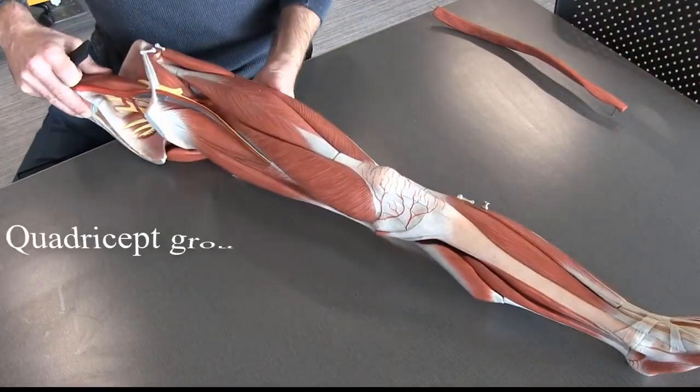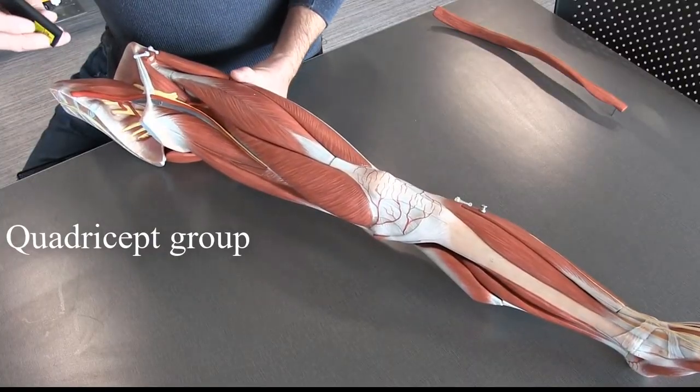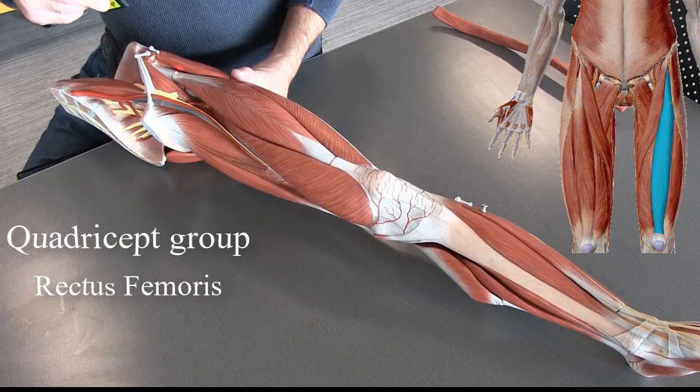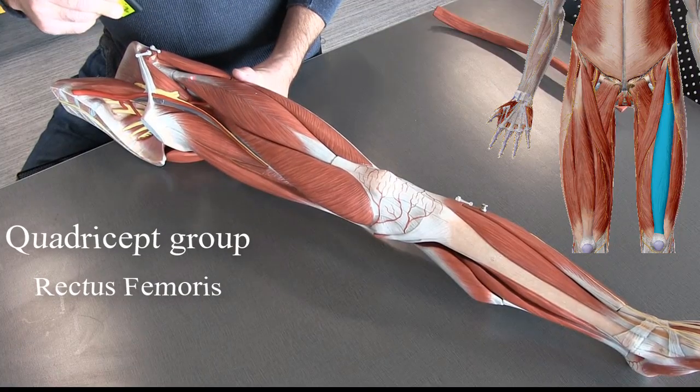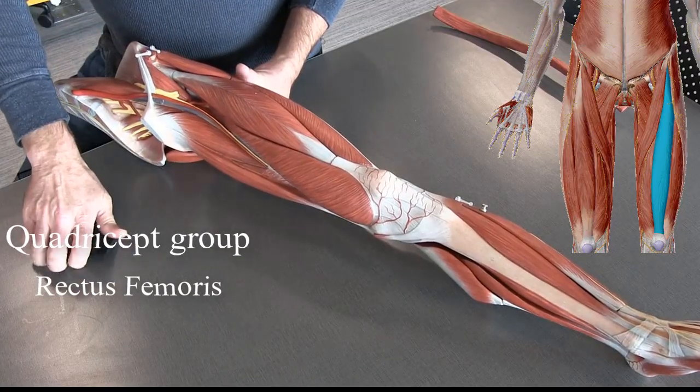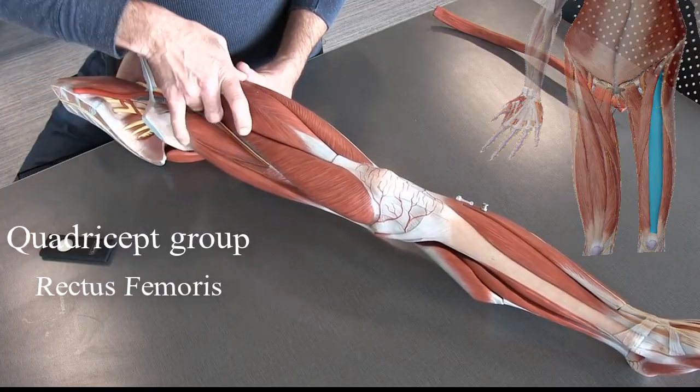then I can get a look at the quadriceps group. So the quadriceps group is made up of the rectus femoris. This is going to be the biarticulate muscle of the group. It's passing across the hip as well as the knee. So I'm going to just remove this rectus femoris.